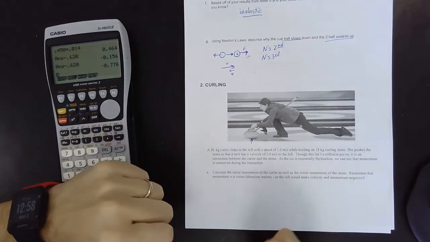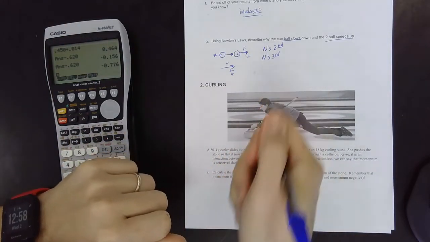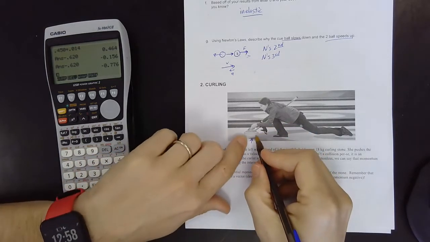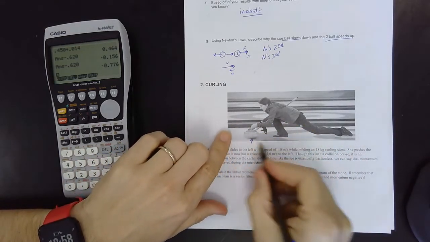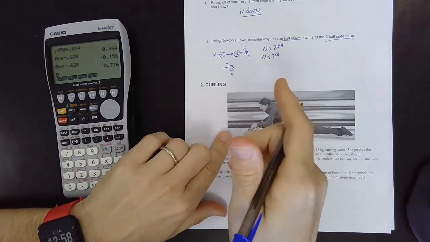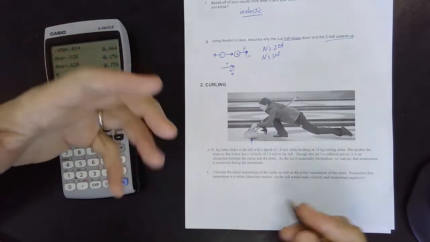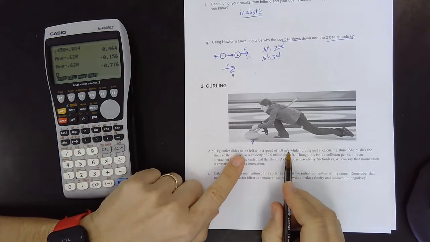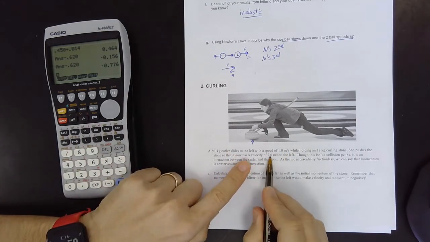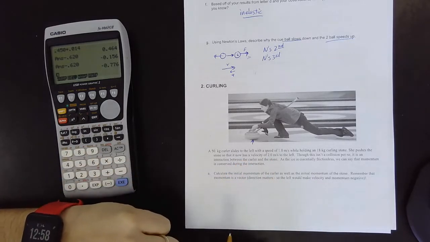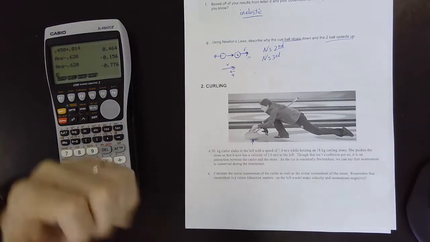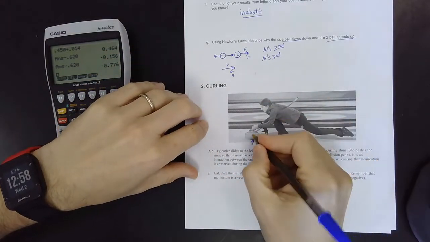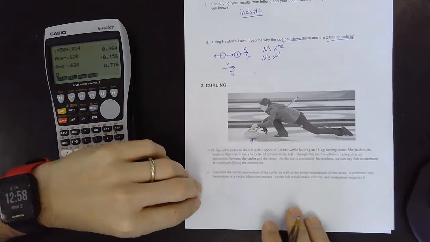This is not shuffleboard. This isn't the one with the sticks that the old people use on a cruise. This is a little bit different. But she's going to slide along with it at a constant speed, and then she's going to give it a little bit of a push to give it a higher speed. And that's what we see here. They're both moving at 1 meter per second, and then she pushes the stone so that it now has a speed of 2 meters per second. Now, this is not a collision per se, but it is an interaction between her and the stone. So that's going to be important as we go forward.